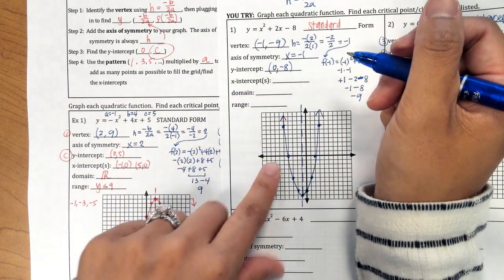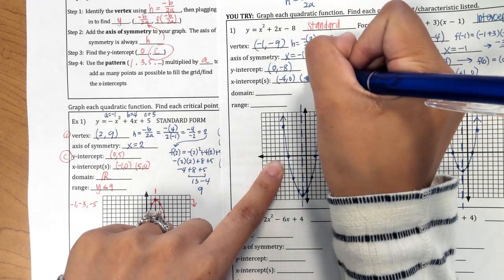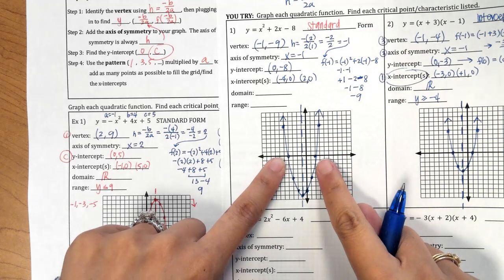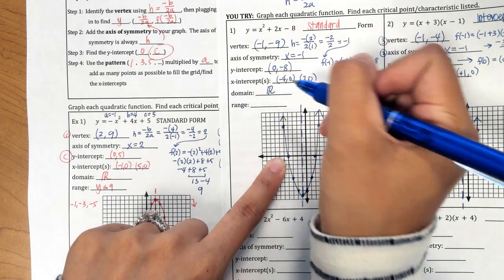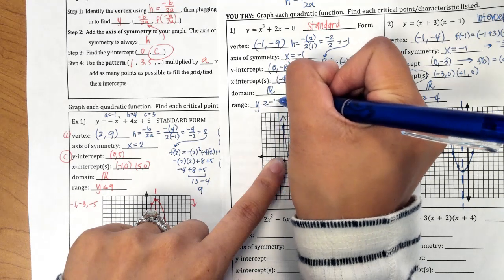The x-intercepts, once we used our pattern, were at negative 4, 0, and 2, 0, right here. Domain is all real numbers, and range is all y values greater than or equal to negative 9.